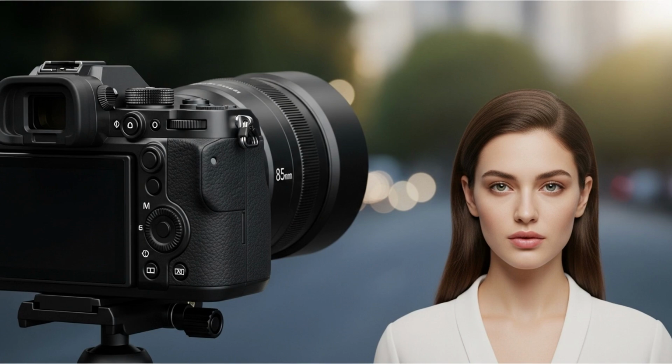With an 85 millimeters lens, you must stand farther away from your subject, and that distance creates a natural, flattering perspective. This is why 85 millimeters lenses are commonly used for professional portraits, fashion photography, headshots, wedding portraits. When photographers want that cinematic, creamy background look, they often reach for an 85 millimeters lens.